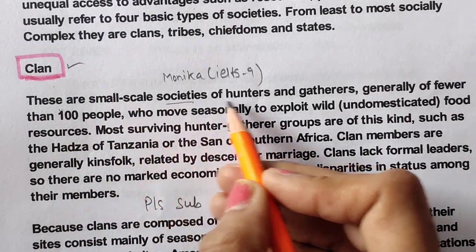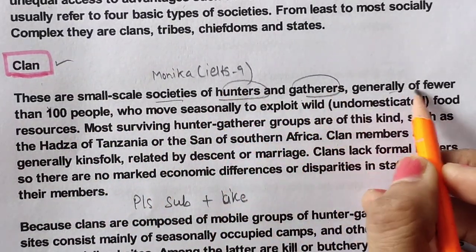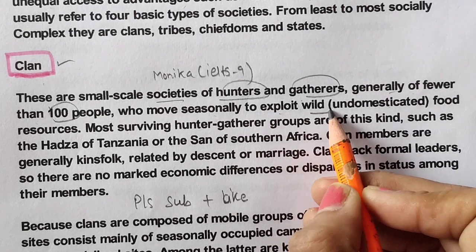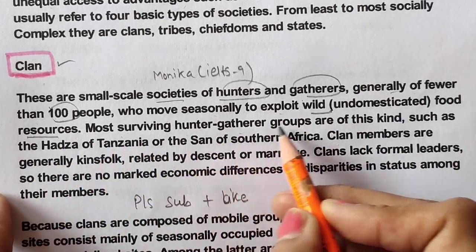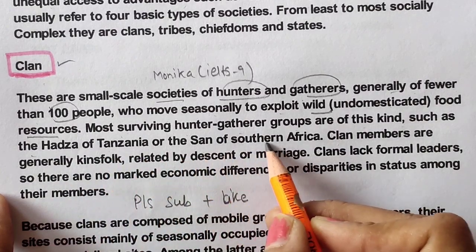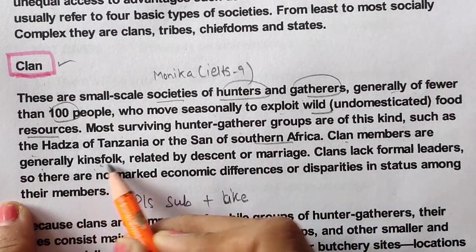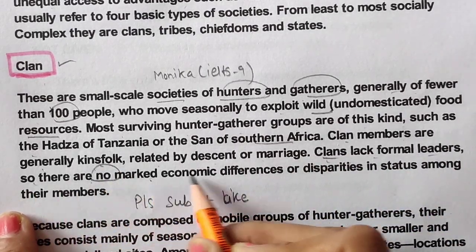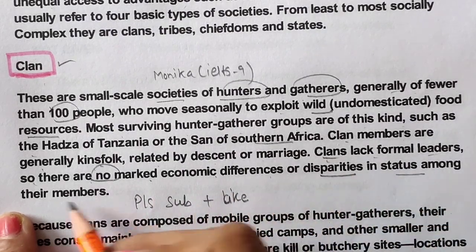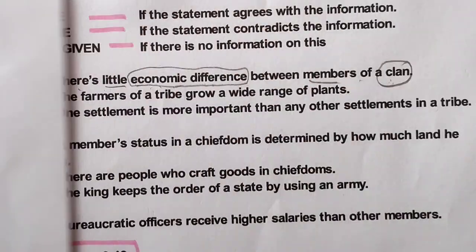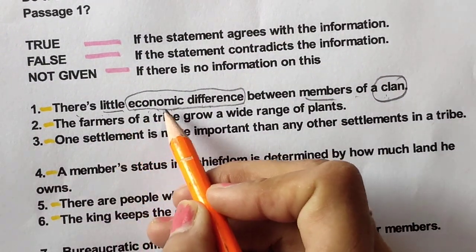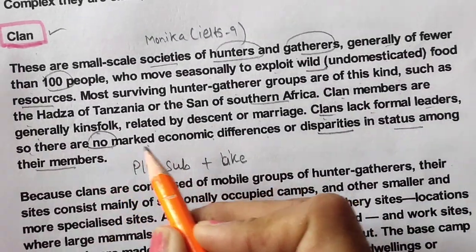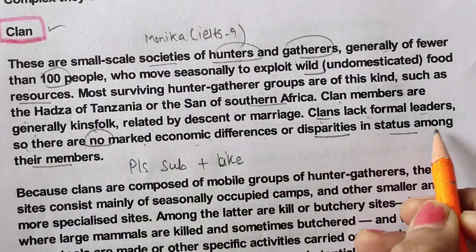These are small scale societies of hunters and gatherers, generally of fewer than 100 people who move seasonally to exploit wild food resources. Most surviving hunter-gatherer groups are this, such as in Tanzania or Southern Africa. Clan members are generally this. Clans lack formal leaders, so there are no marked economic differences or disparities in status among their members. So what they are saying, there is little economic difference between members of a clan, little, very less.